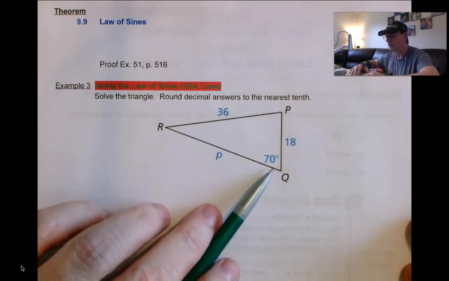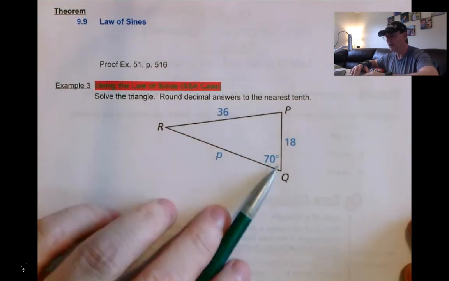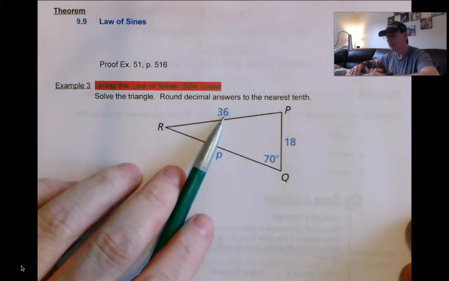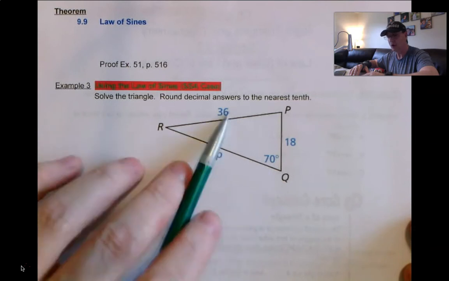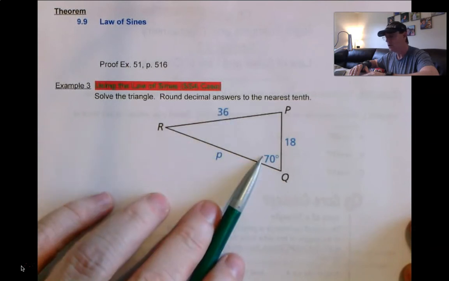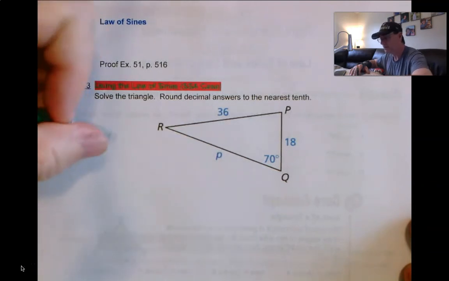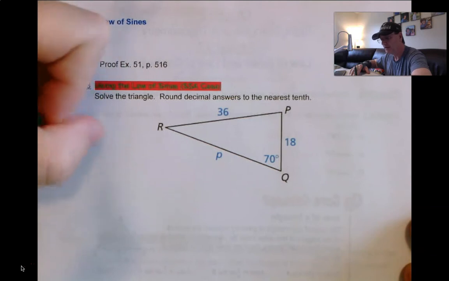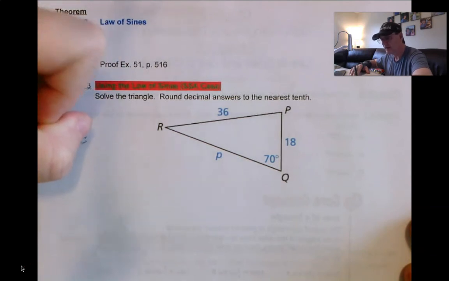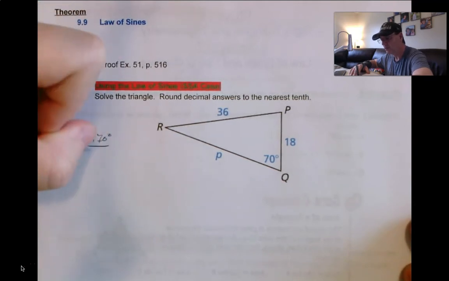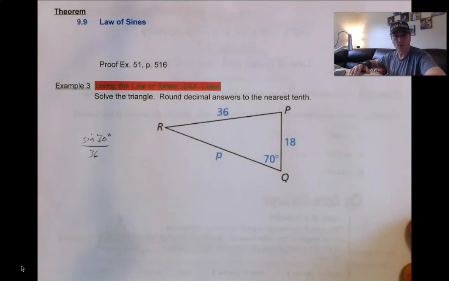So we have one ratio that we can write already. We have a 36 and a 70, which are opposite each other. So we know one ratio completely. So we're going to use that. So we're going to use the fact that we know sine of 70 degrees over 36. That's one complete ratio.